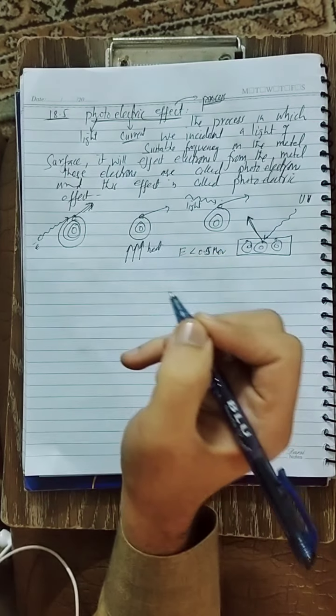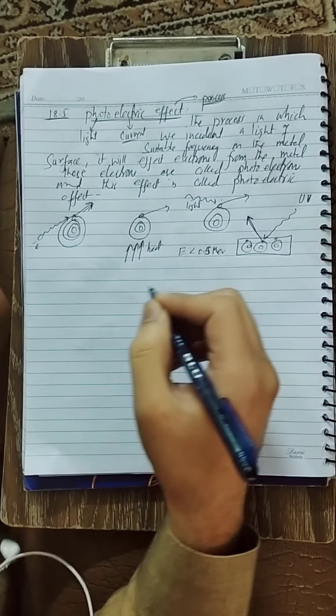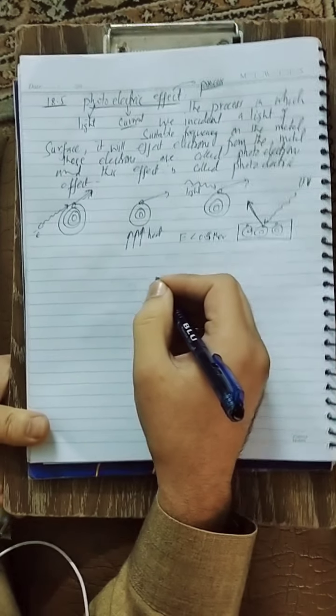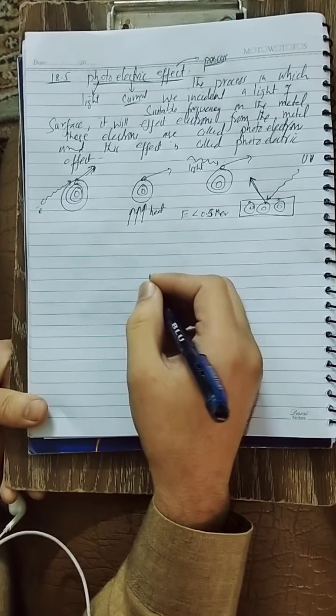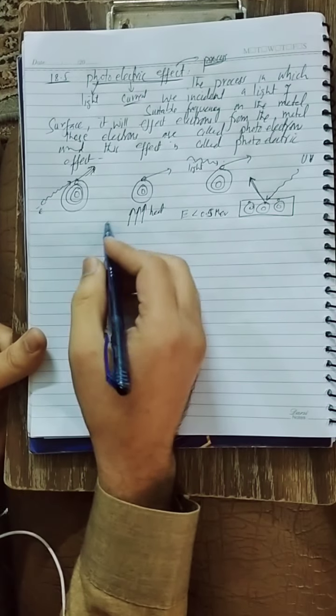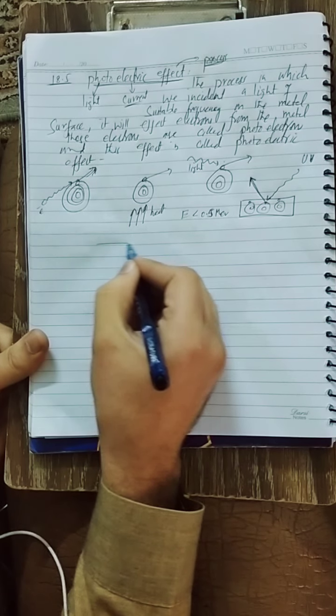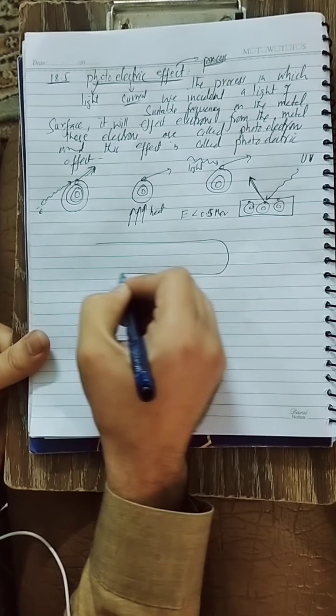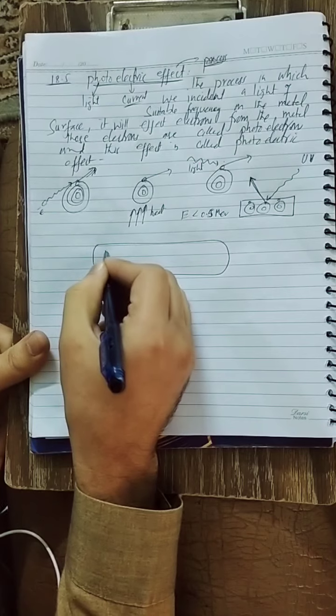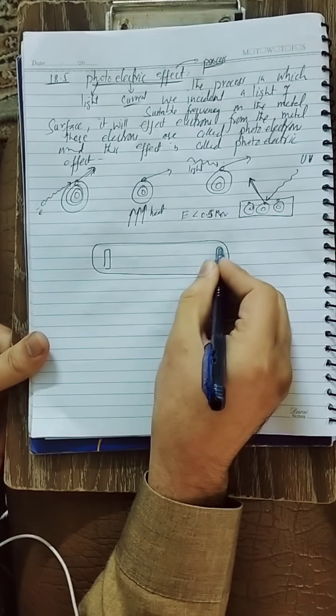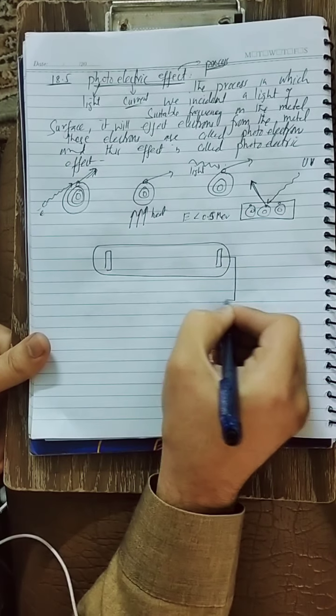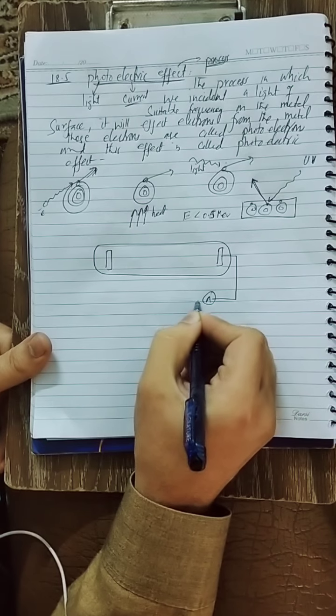Now this experiment was presented by Heinrich Hertz. He performed this experiment in a discharge tube. Over here there are two electrodes and the emitter is connected; the emitter will detect the current.